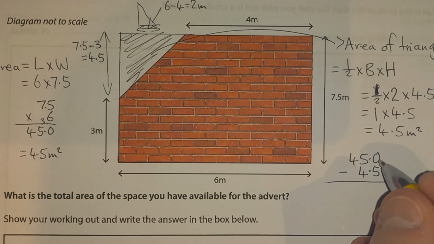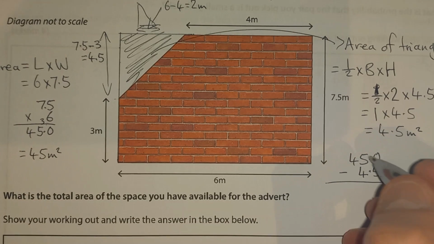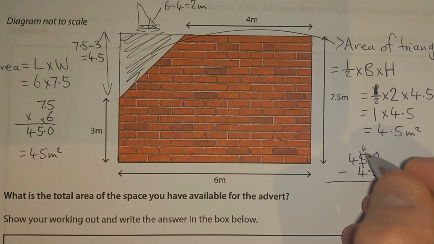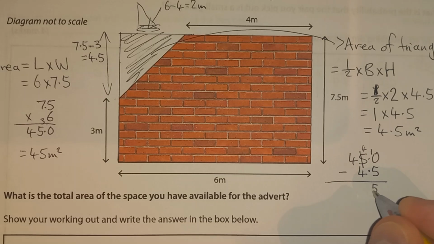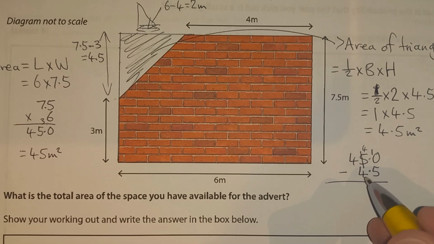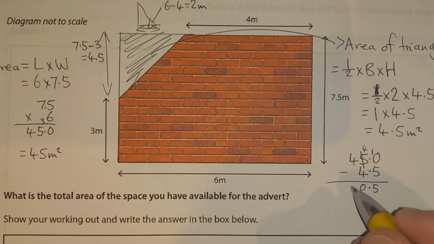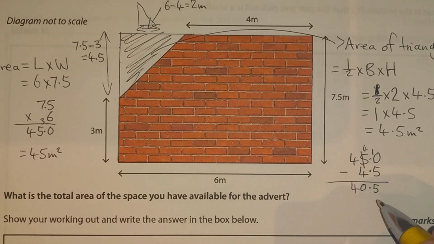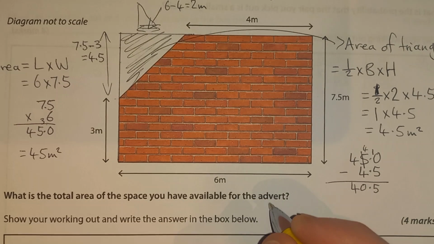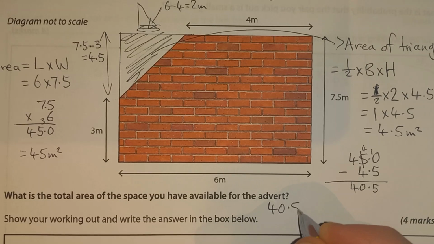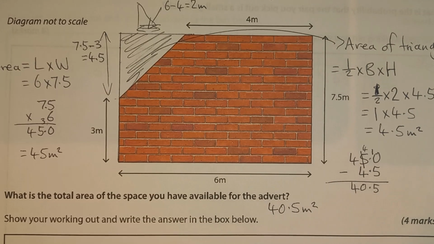Right, so now we say 0 take away 5. Well, we can't do that. But what we can do is reduce that to 4 and pass 1 over there. So we've now got 10 take away 5 is 5. Keep the decimal point lined up. Now we've got 4 minus 4 is 0. And 4 take away nothing is still 4. So the total area of the space we have available for the advert is 40.5 metres squared.